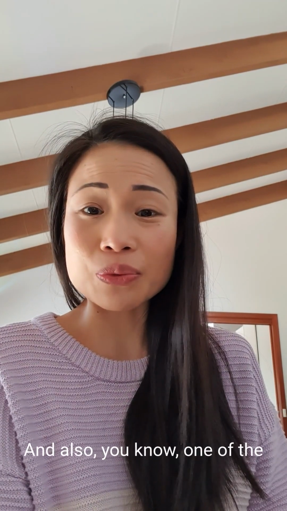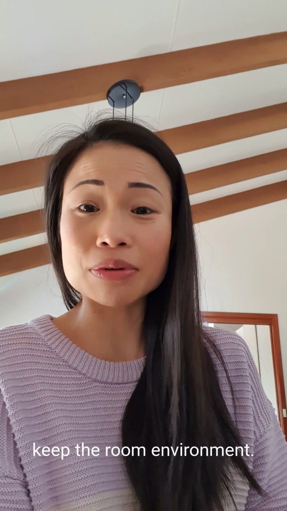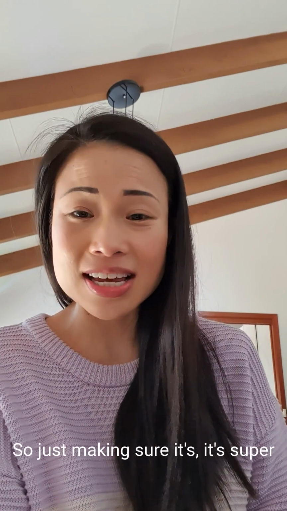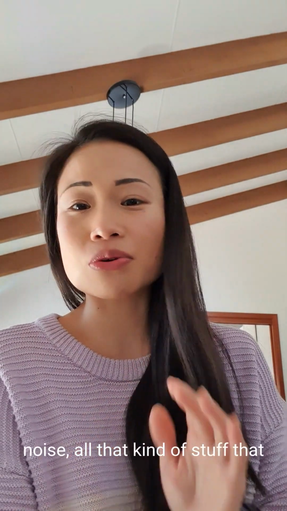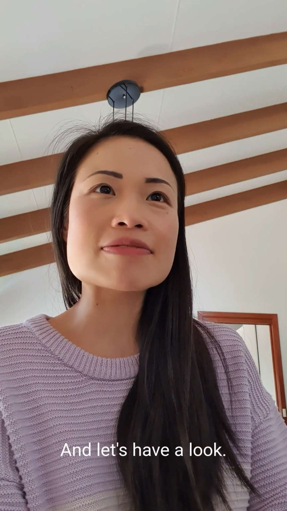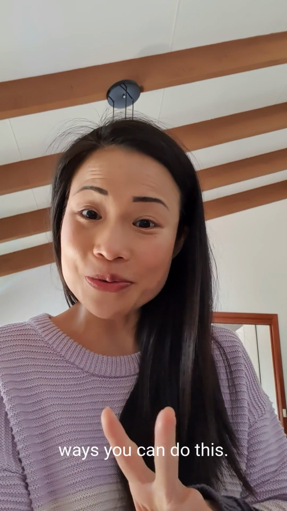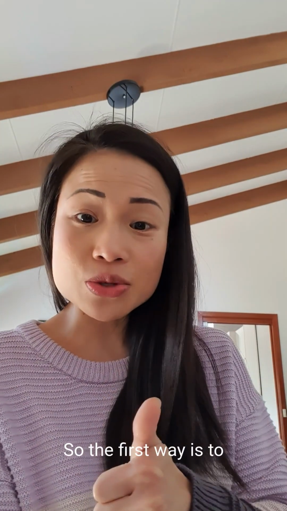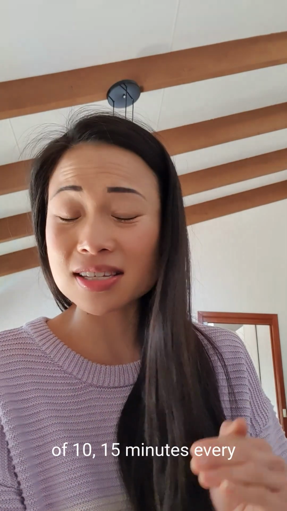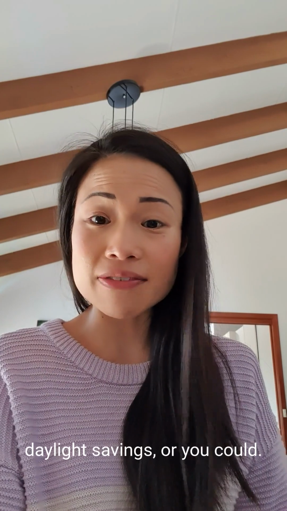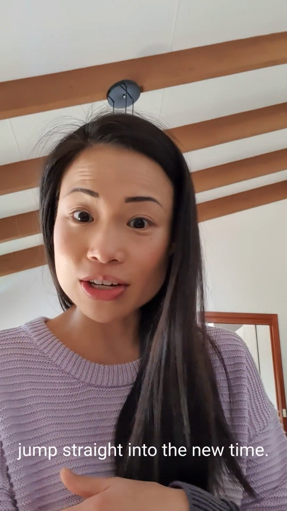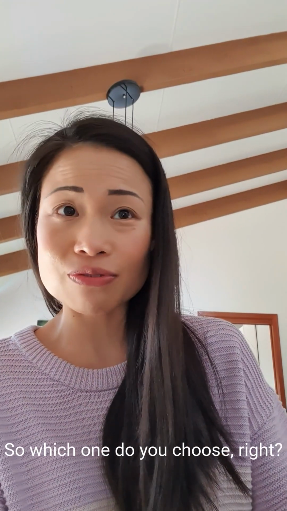One of the really important things is to keep the room environment ideal and conducive for sleep. So just making sure it's super dark and you've got your white noise, all that kind of stuff that will help your child to sleep. There are two ways you can do this. The first way is to jump into it gradually, making increments of 10-15 minutes every single day leading up to daylight savings, or you could just go cold turkey and jump straight into the new time. So which one do you choose?